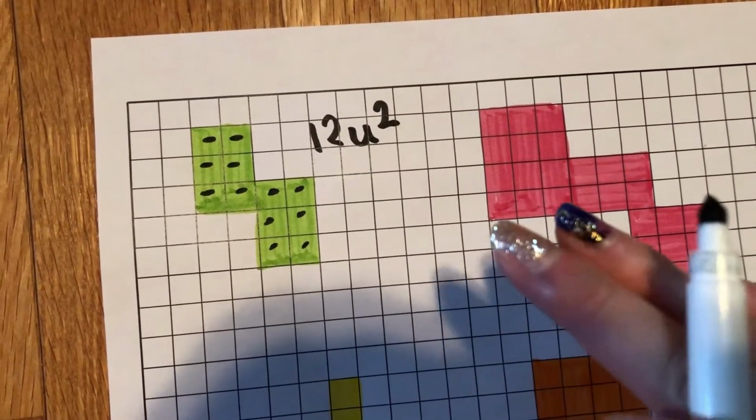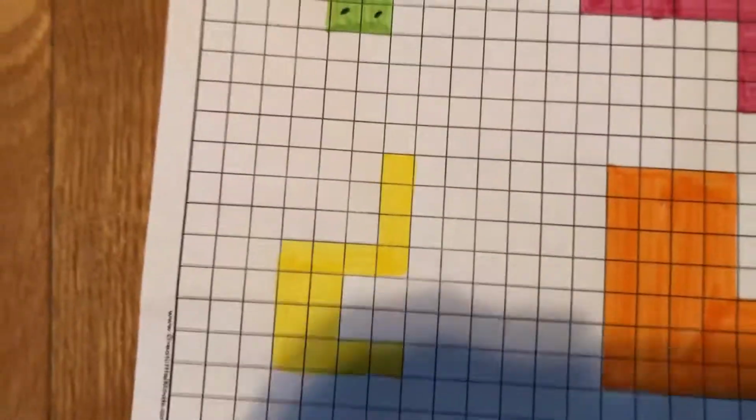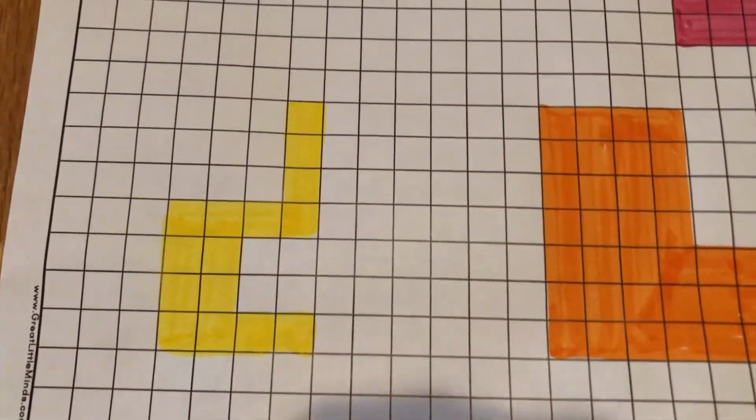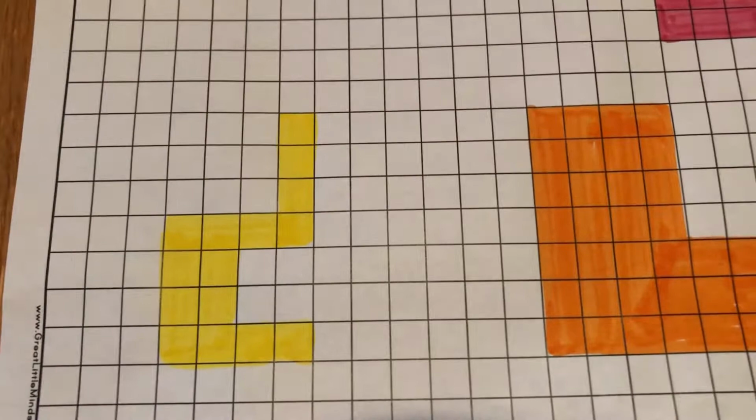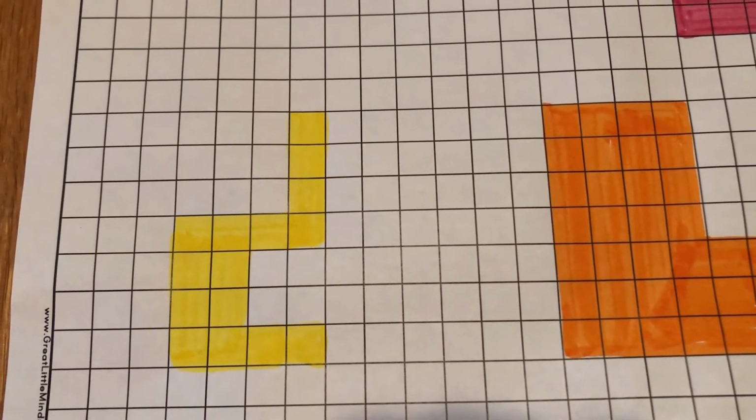Let's try counting them one more time. We're going to use this yellow shape here. I'm going to get you to give it a try first, and then I'm going to count it after and see if we get the same.